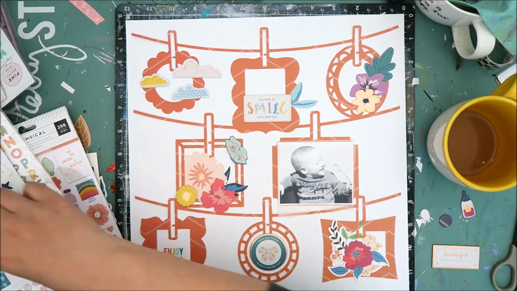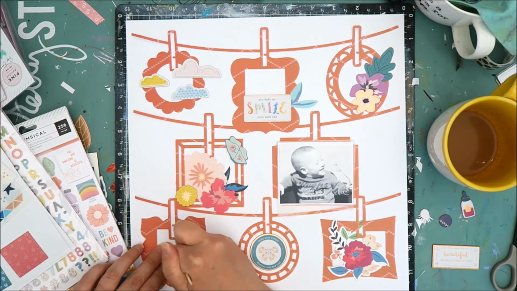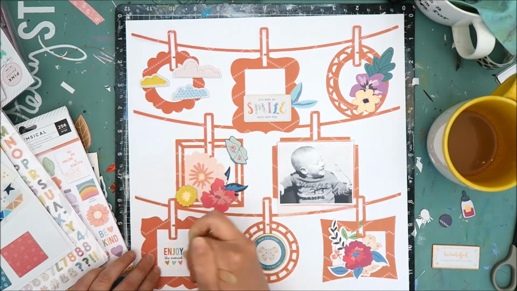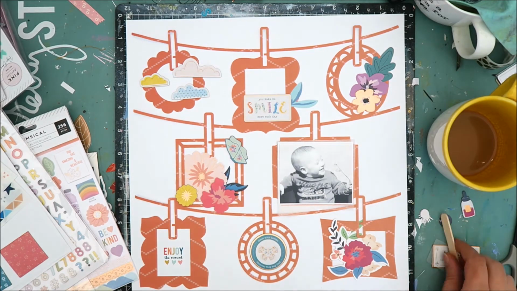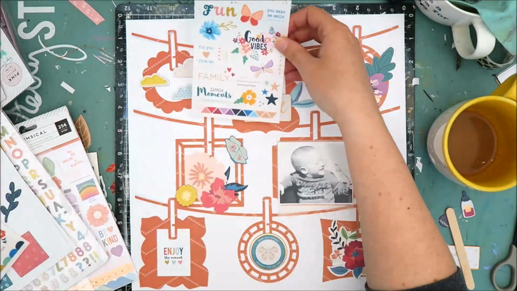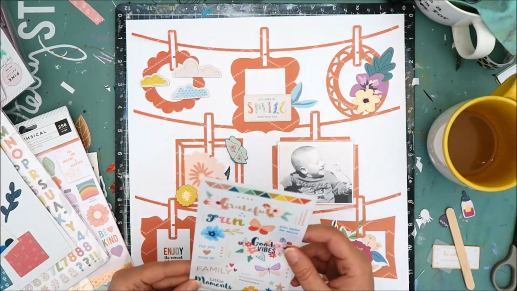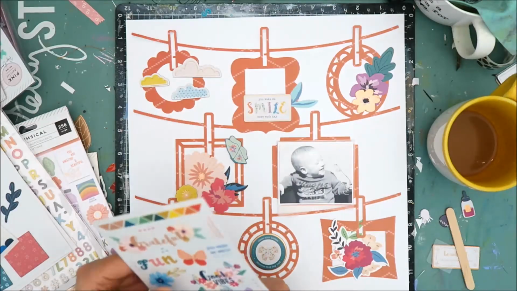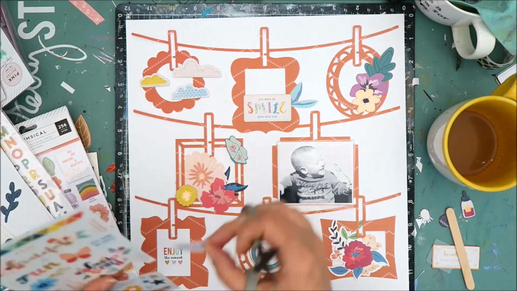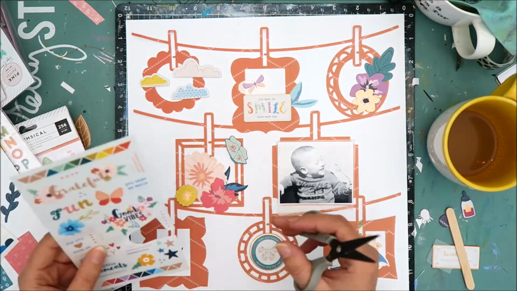It took minimal rubbing to get them to transfer, which is fantastic, especially since I've had them in my stash for a little while. So now it's just going to be a lot of playing with the different options, trying to figure out if I want to add more rub-ons, if I want to add some chipboard, if I want to add the puffy stickers. And I really wanted to have a variety of all of those textures within each of the frames just to add some interest to each of the frames.